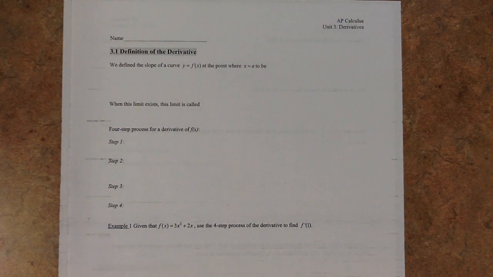Okay, so second day of 3-1, this is going to be some of the same stuff. What we were doing yesterday is we were doing tangent lines and slopes and things like that. So we defined the slope of a curve where x equals a. So remember, that could be anything.